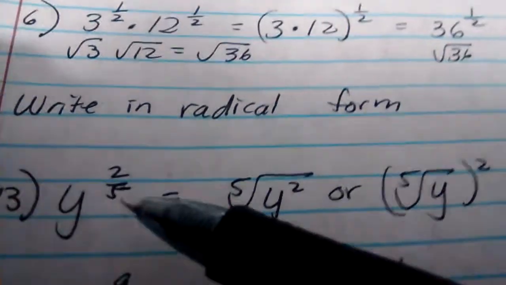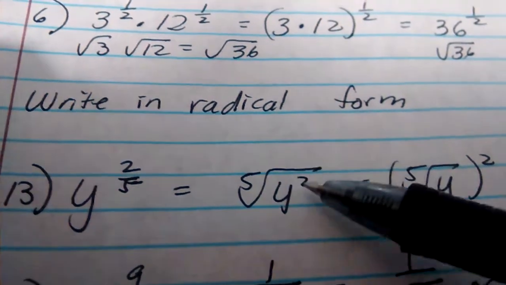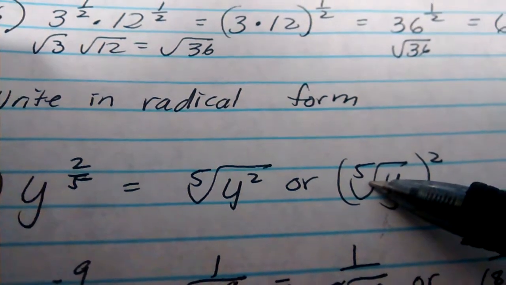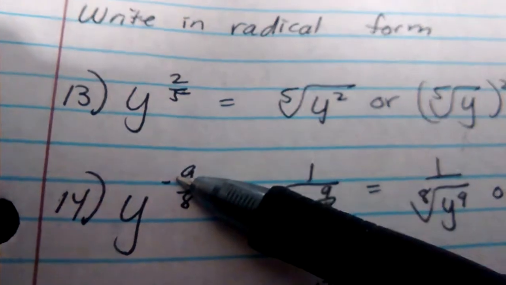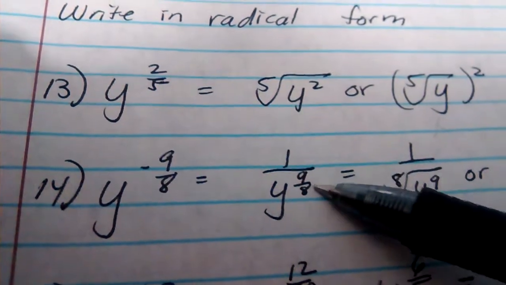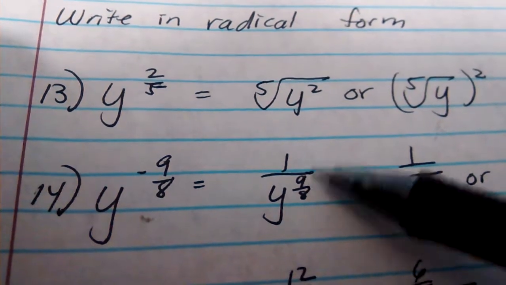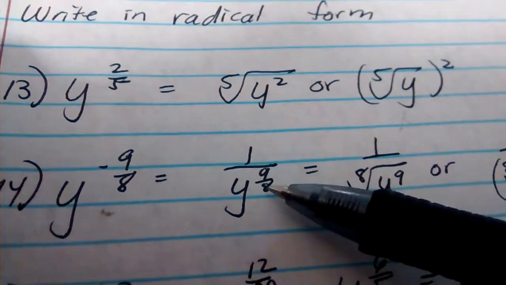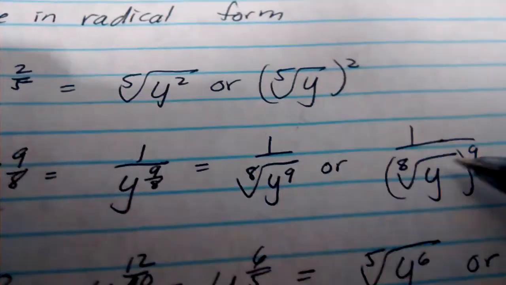Okay, writing these in radical form, this becomes your index and this becomes your exponent inside. Or you can also write it this way. Okay, when the exponent is negative, the first thing you should do is bring down the information to the denominator, and then you write it in radical form. This is your index and this is your exponent, and you can also write it this way.